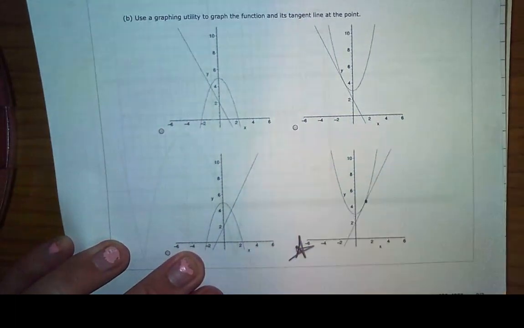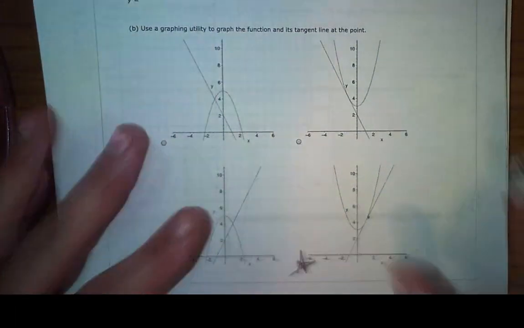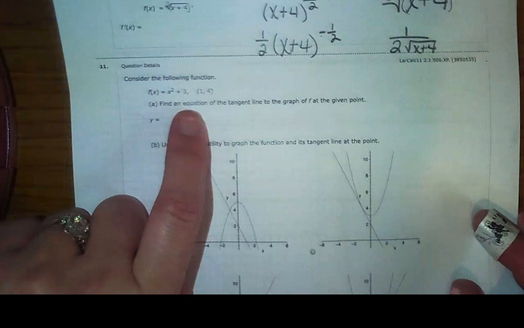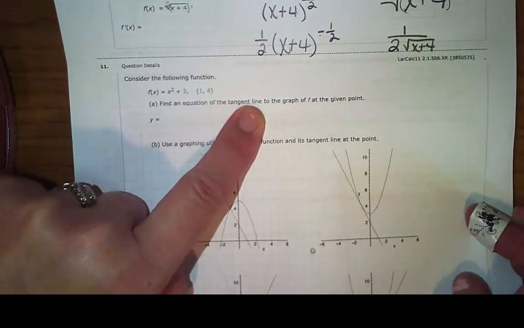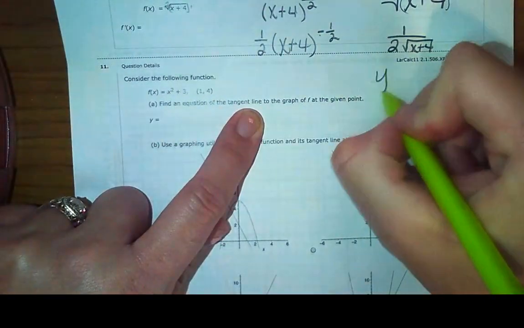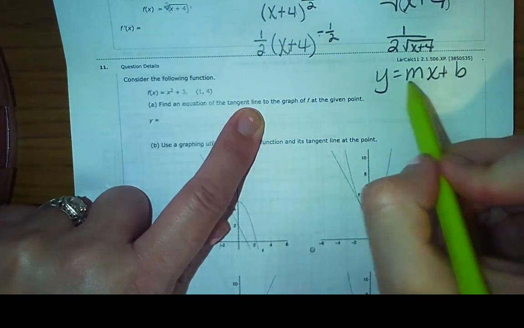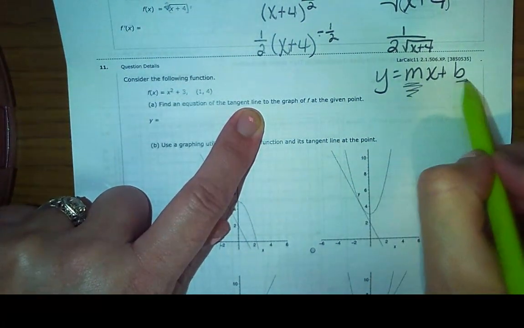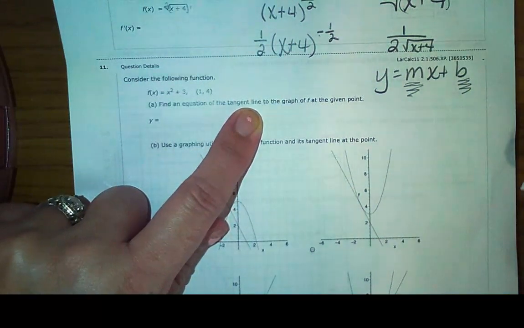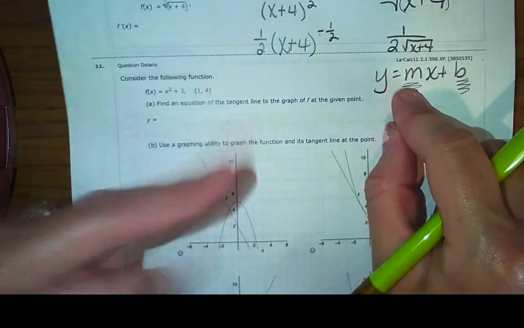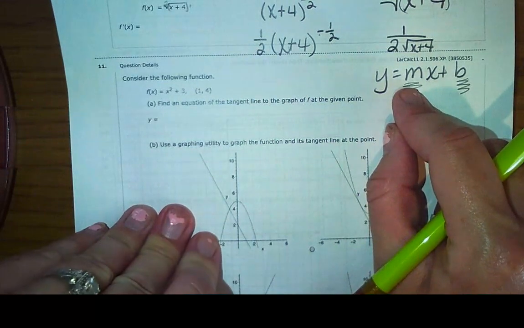So this is the correct picture. Now we just got to figure it out. So what does this say? Find the formula of the tangent line. So what do I need in order to write the equation of a line? I need to know what my slope is, and I need to know what my y-intercept is. Well, slope is now going to be determined by the derivative.